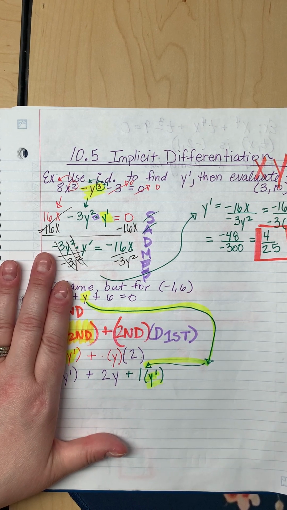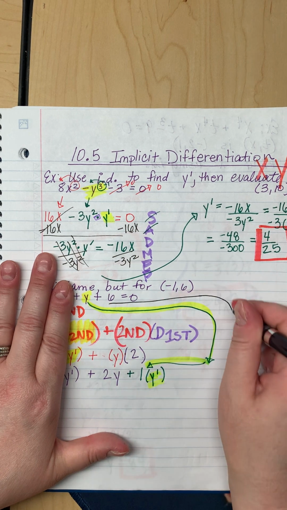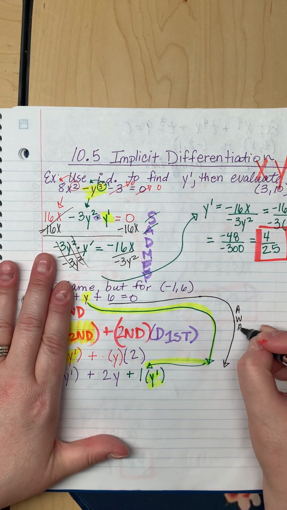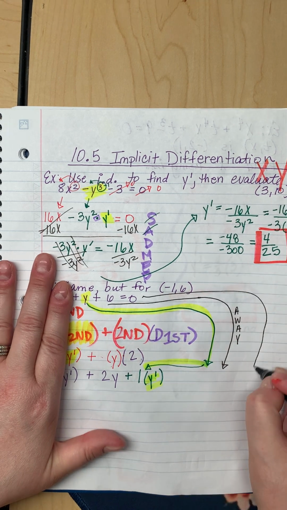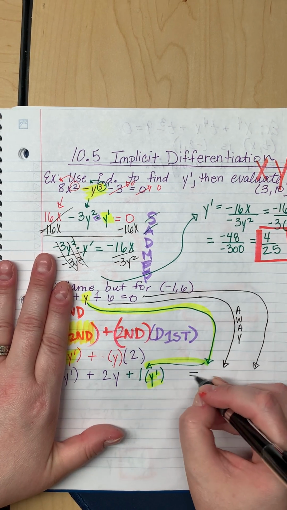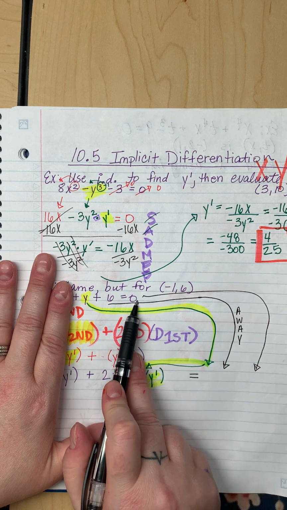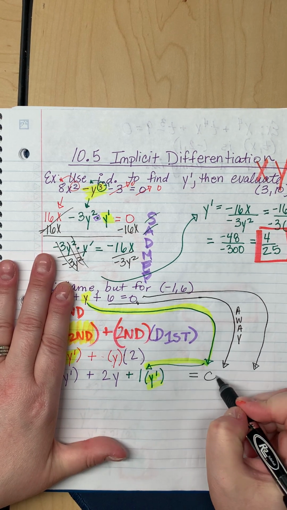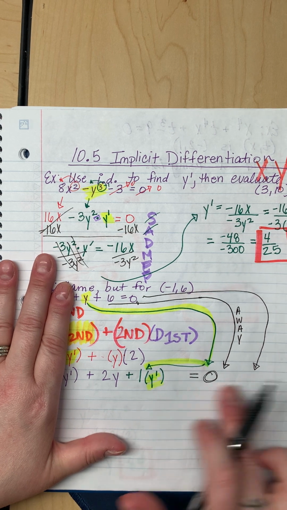Then the derivative of 6 goes away. Then we have equals 0. And the derivative of 0 is 0. I have to put it here because there's nothing else on the right side of this equals.